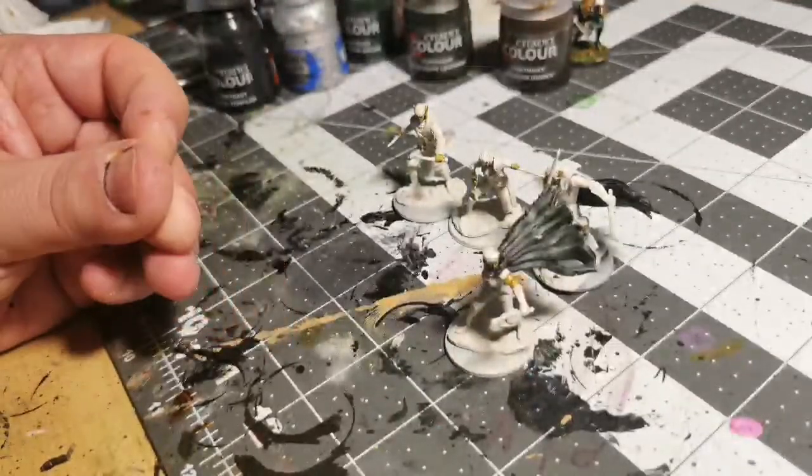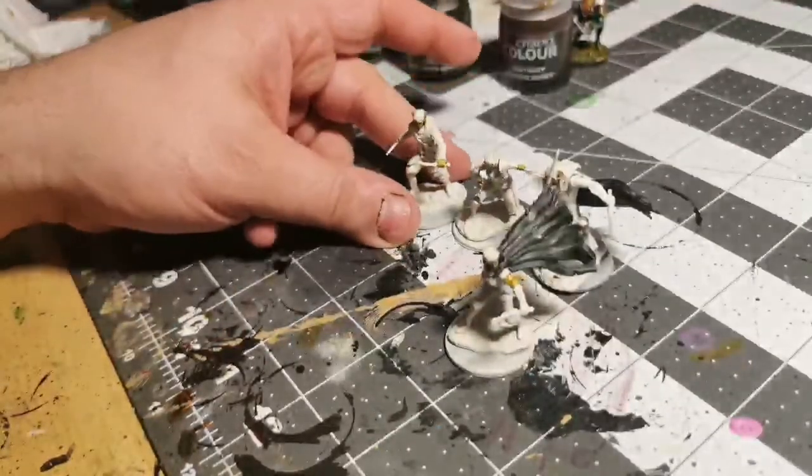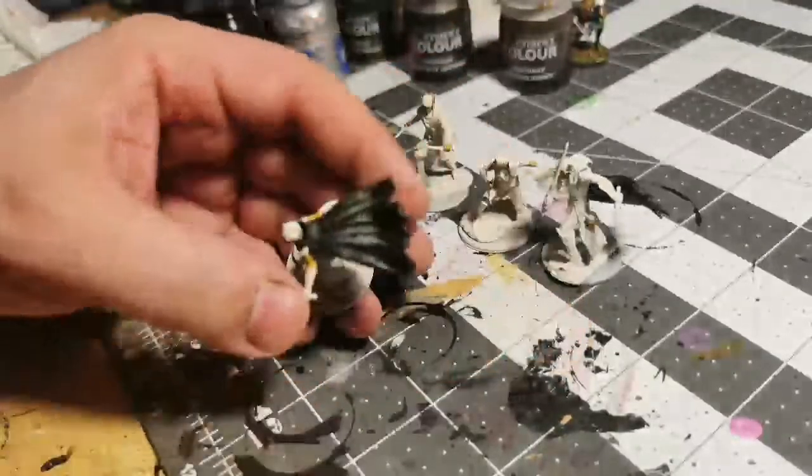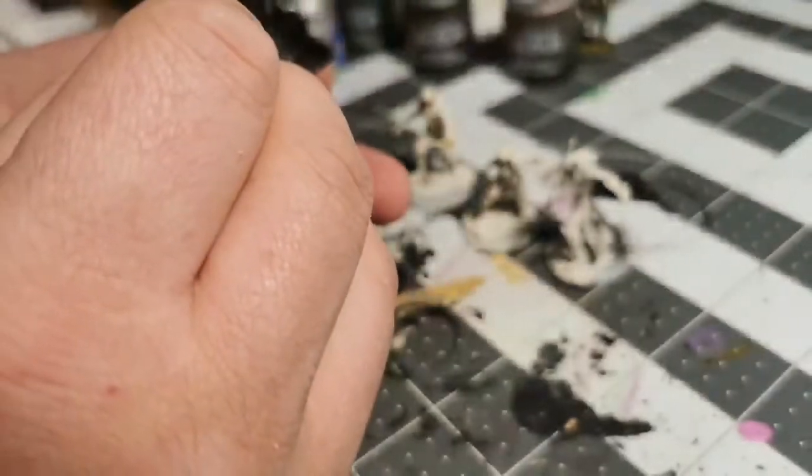So for me, bases have always been that thing where I want to paint the base, and people say, no, don't paint the base till the end. For me, when I paint it, it makes me feel like I'm getting ahead of the game and I'm almost done, kind of thing. So I'm going to paint the base.